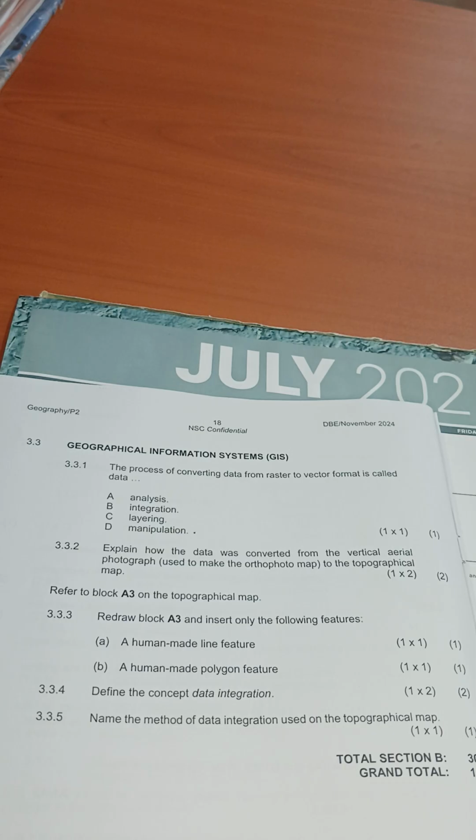We are doing question 3.3, which is your Geographical Information Systems, or it is also called GIS. So we're going to start off with question 3.3.1.